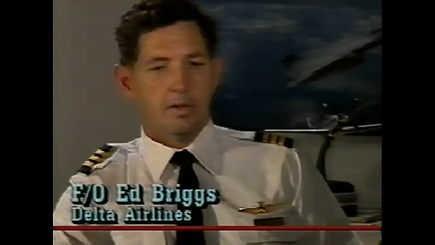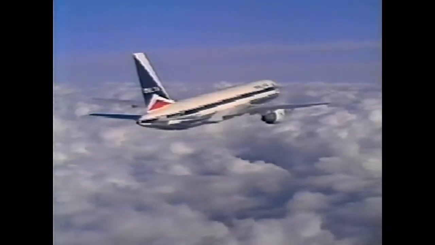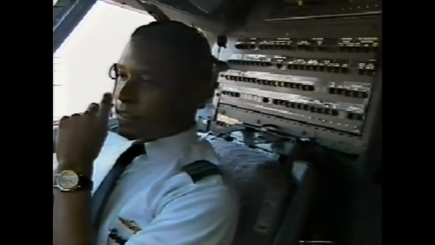Yeah, I think there's concern in the controller group that pilots are trying to take over the function of controlling the overall traffic flow with TCAS. And that's not really the case. We're not really interested in actively being involved in assessing traffic at all times.